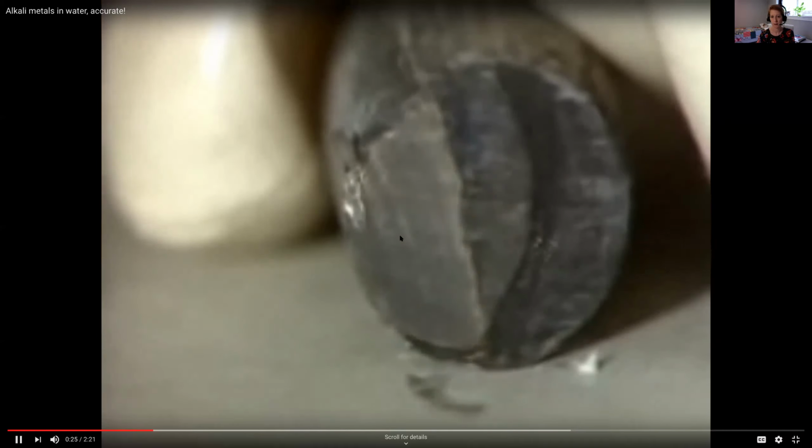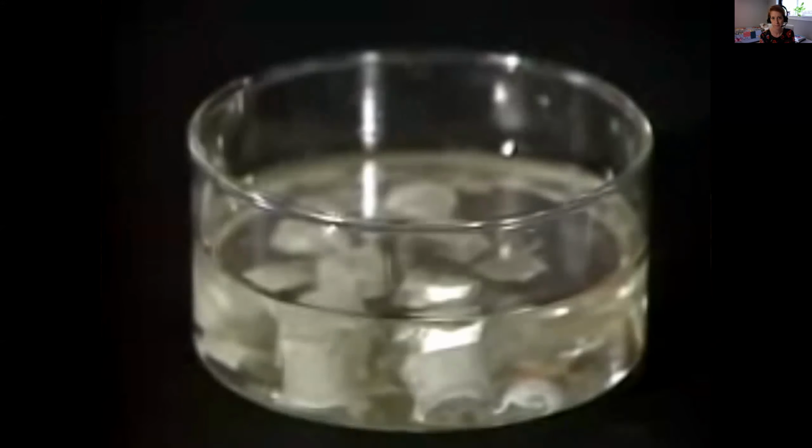Oxides. So right here, and that's lithium oxide. You can cut it with a knife.